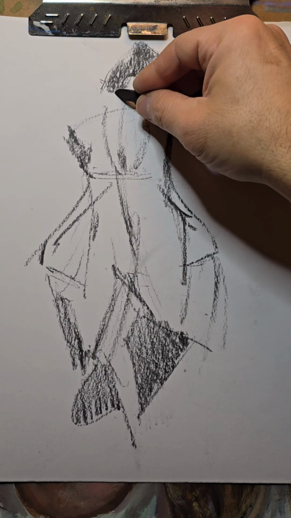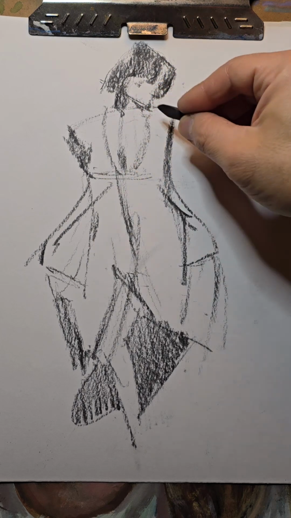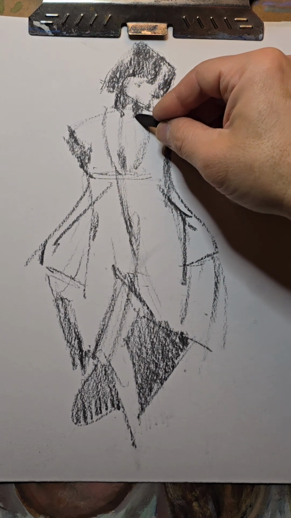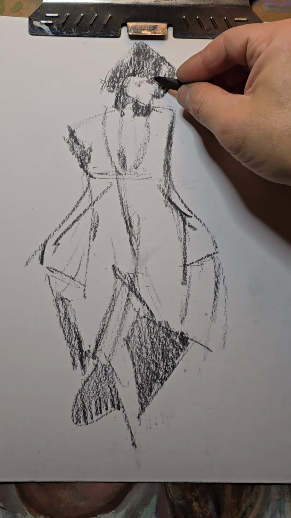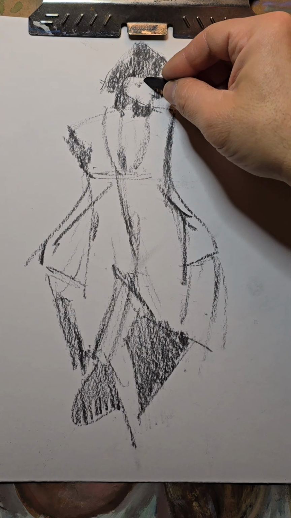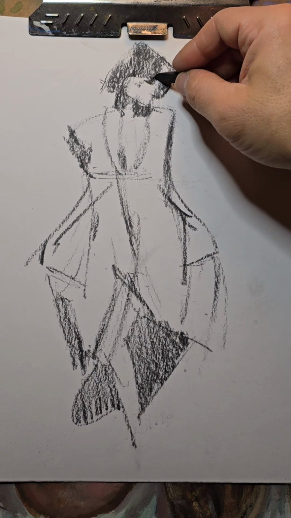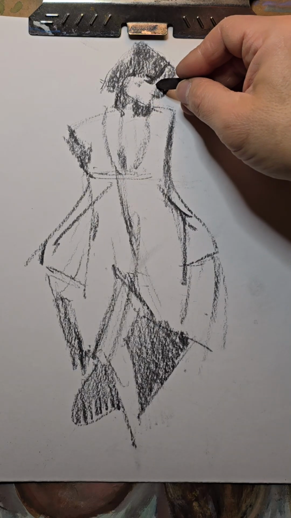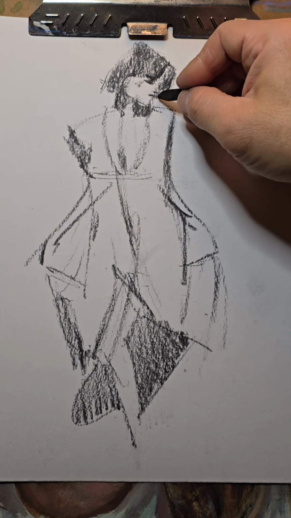Then you have the shadow of the head on the neck, also cast shadow of the head on the neck and shoulder. Right here I have the eye, which is being shadowed by her hair. Nose.